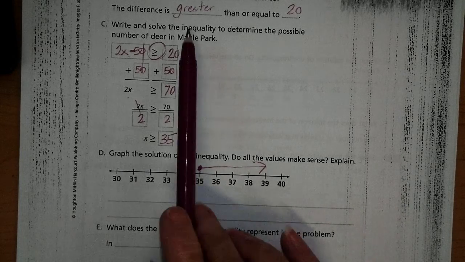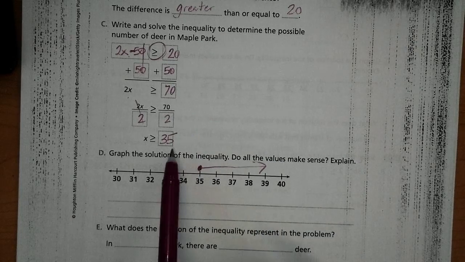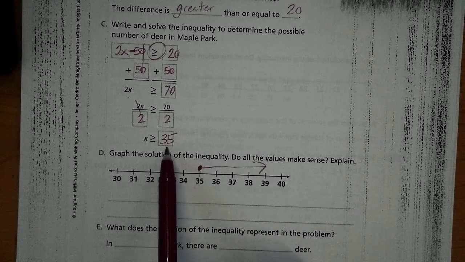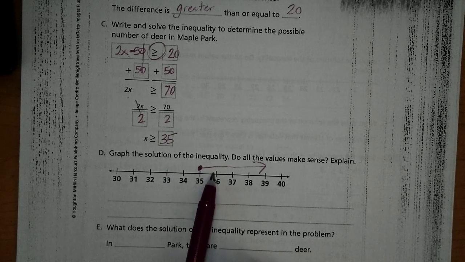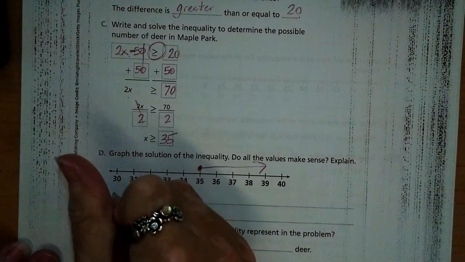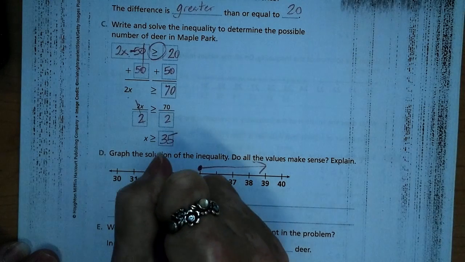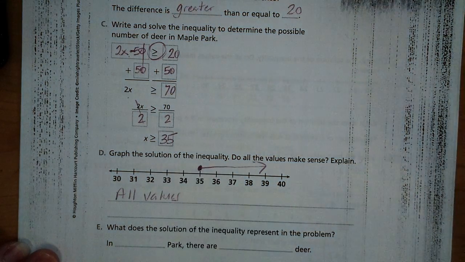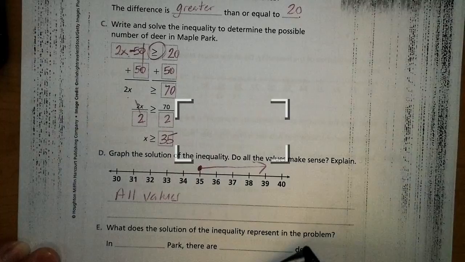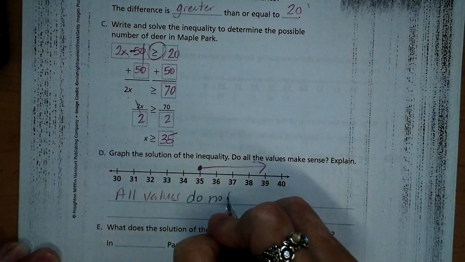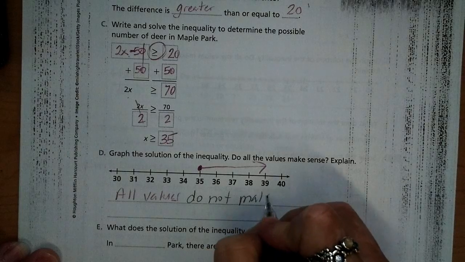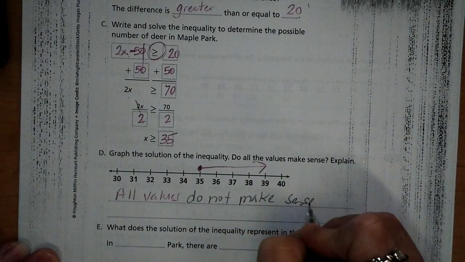So we are talking what? Deer, right? So correct, Jacoby. We can't have 35 and a half deer. So all values do not make sense. Values do not make sense.